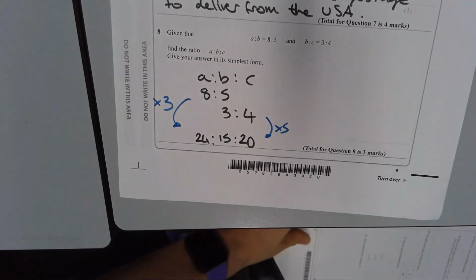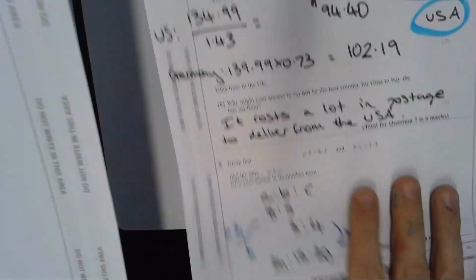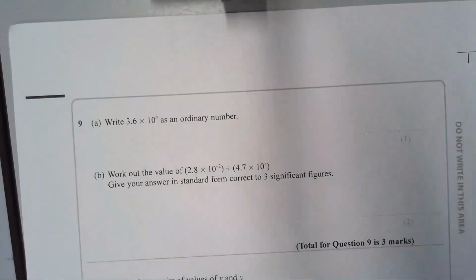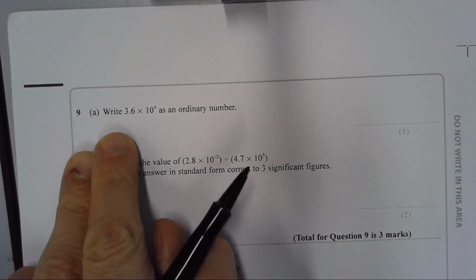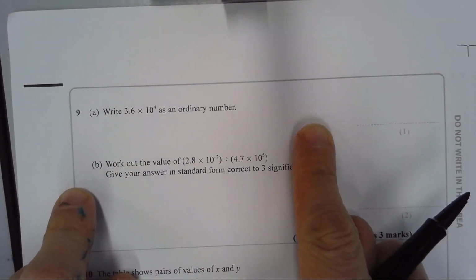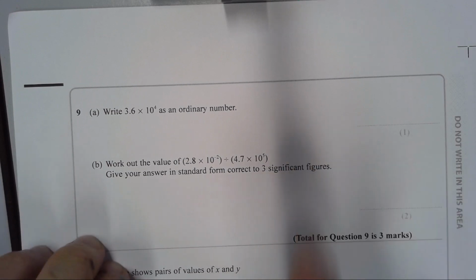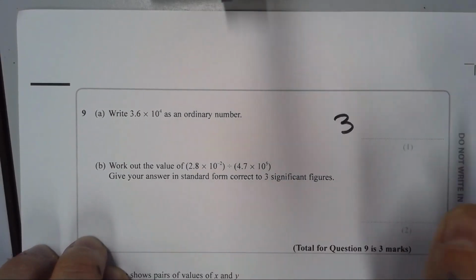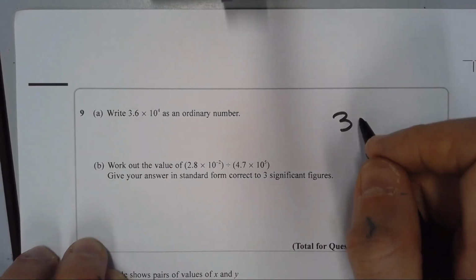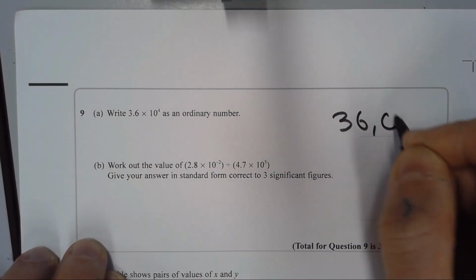And last but not least, question 9. I'm not going to look at this one today. We need to write 3.6 times 10 to the 4 as an ordinary number, and just write this exactly how it appears on our calculator. It gives us 36,000. Remember, this is 3.6 times 10,000, so that gives us 36,000.